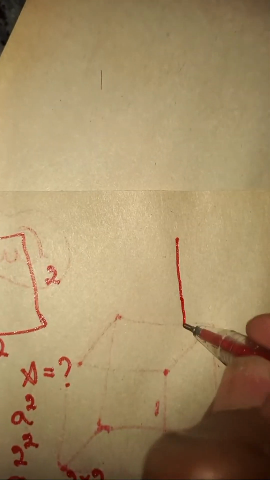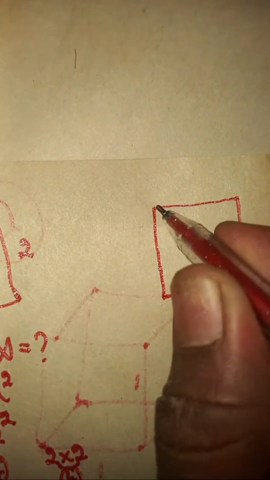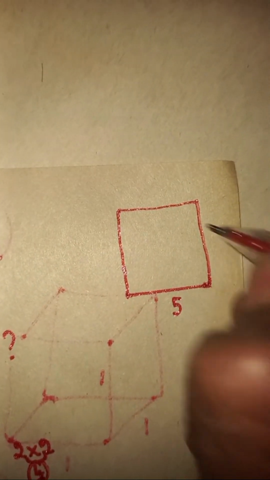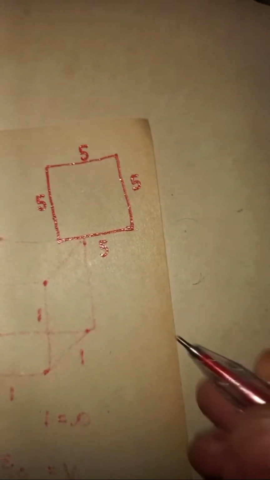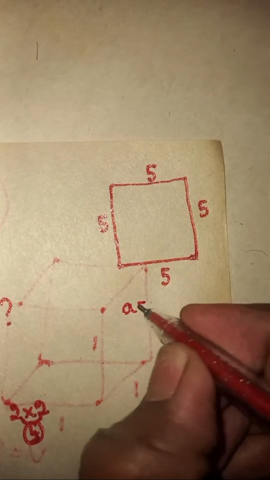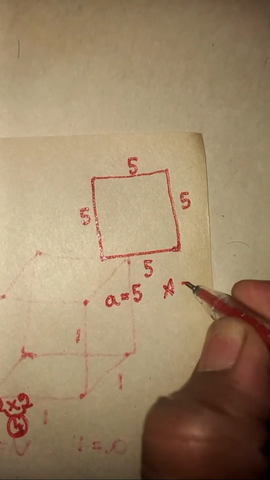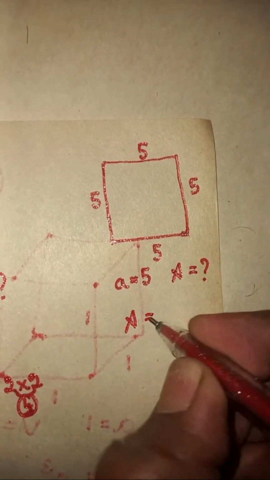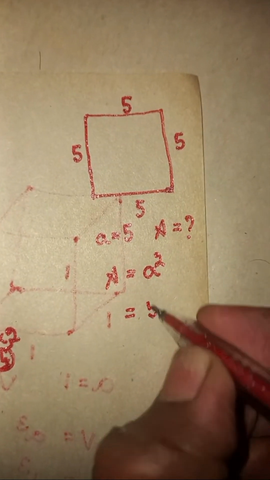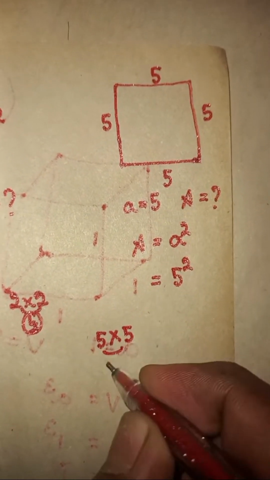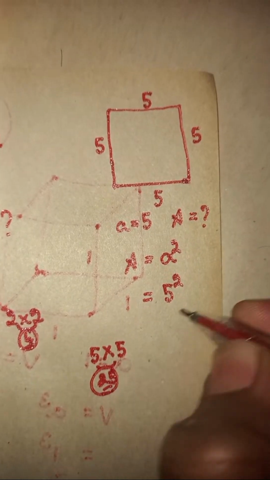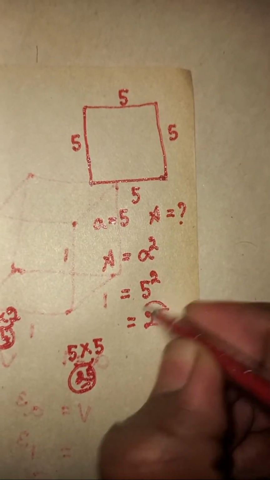Let's take one more square. In this square, they have given all sides as equal to 5 units. And you're going to find the area of this square. Here, the side length is 5 units. Area of this square can be written as side length squared. So this is going to become 5 squared. 5 times 5, which is 25. So this is equal to 25 square units.